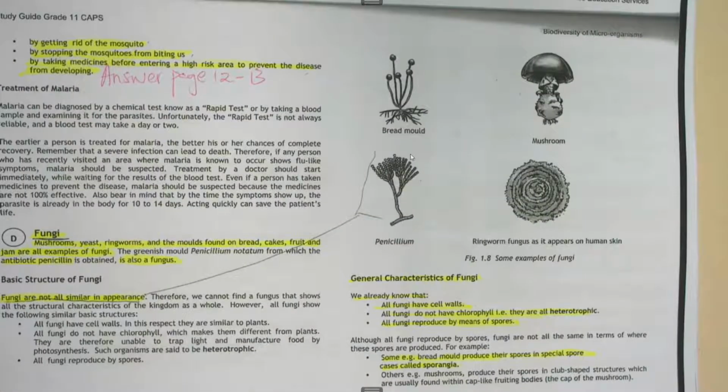So this is how we can manage malaria. Before we move to fungi, another group, let us move to our question and answer document.